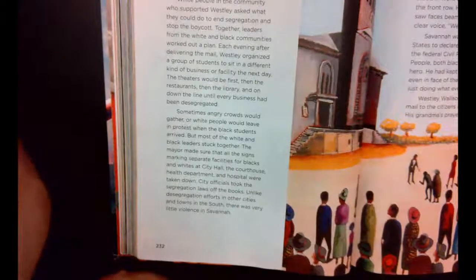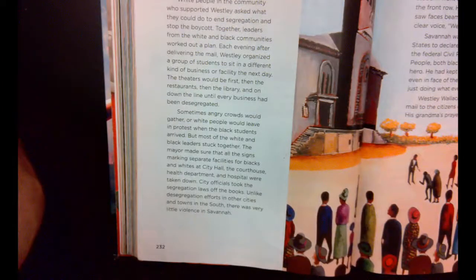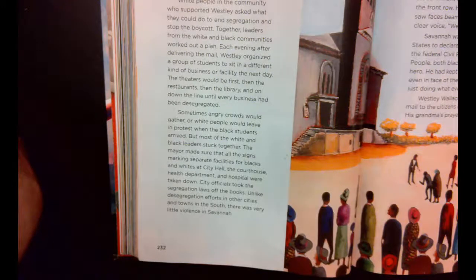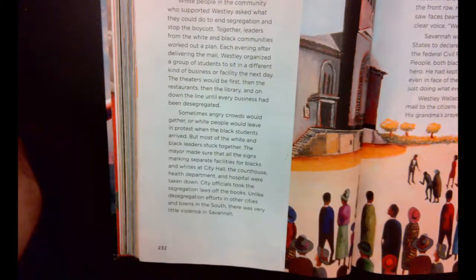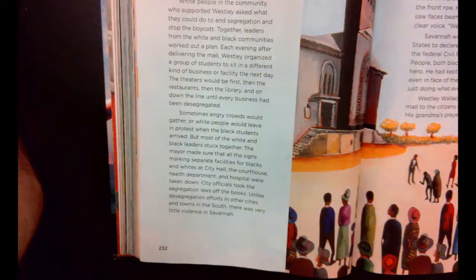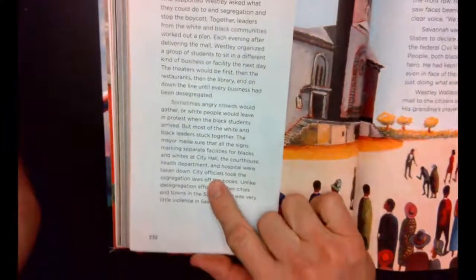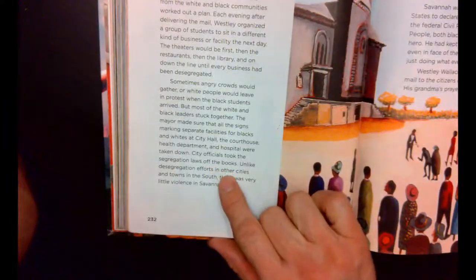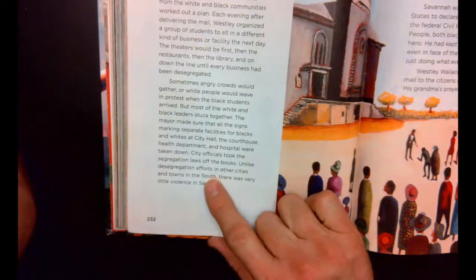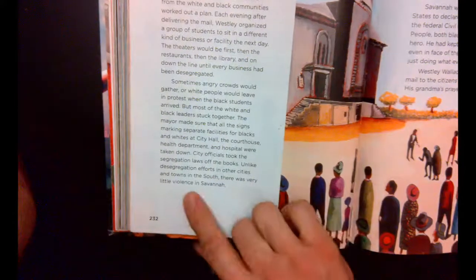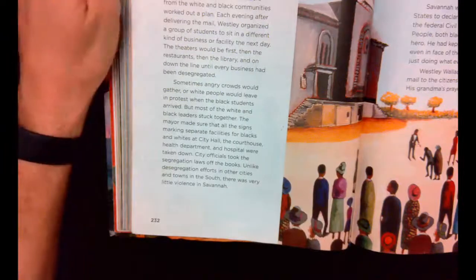Sometimes angry crowds would gather, or white people would leave in protest when the black students arrived. But most of the white and black leaders stuck together. The mayor made sure that all the signs marking separate facilities for blacks and whites at City Hall, the courthouse, health department, and the hospital were taken down. Good for you, Mayor. City officials took the segregation laws off the books. Unlike desegregation efforts in other cities and towns in the South, there was very little violence in Savannah. Great job, Wesley.